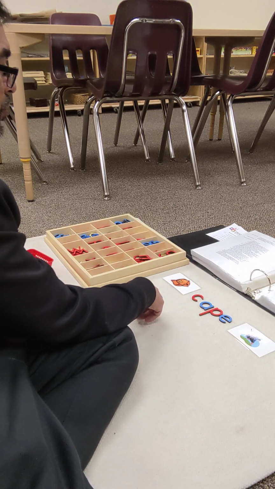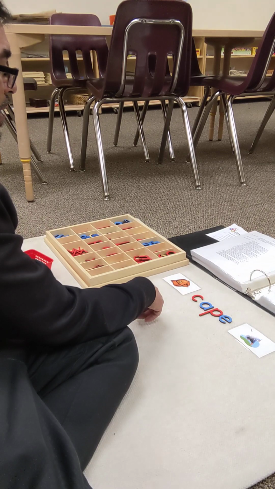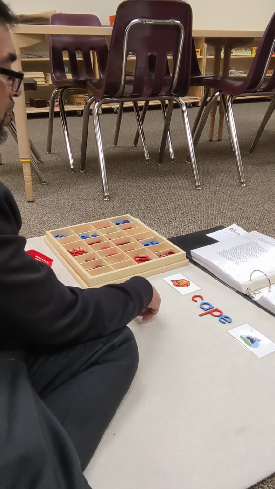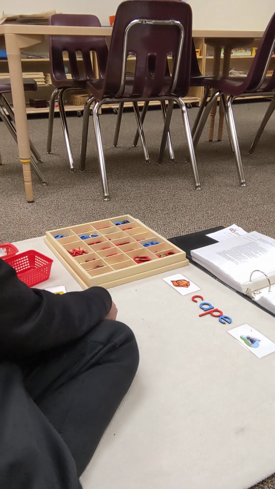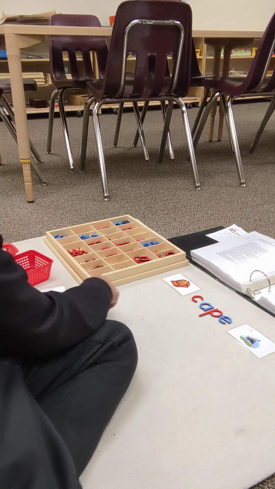Return objects to the appropriate baskets. Return movable alphabet letters to the appropriate place in the MA box. Replace the work and the MA box on the shelf. Roll the rug and put away. Invite the child. So another example.